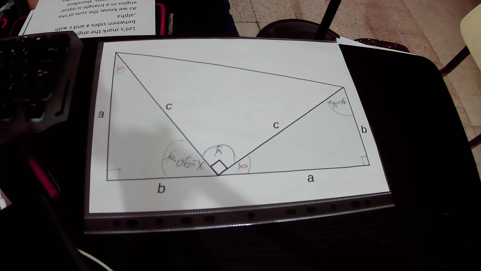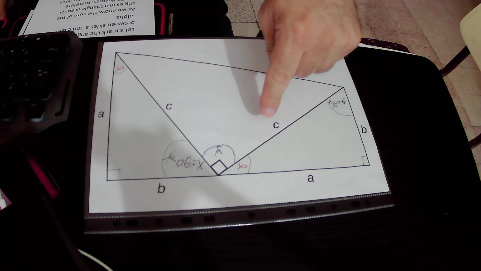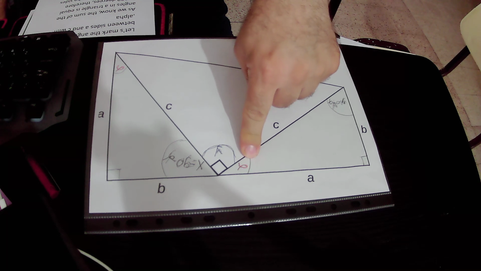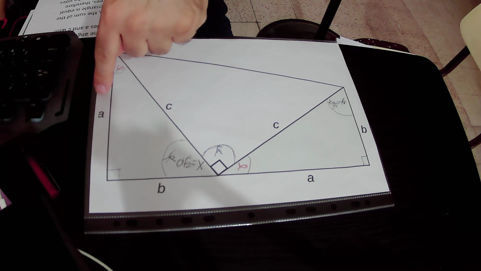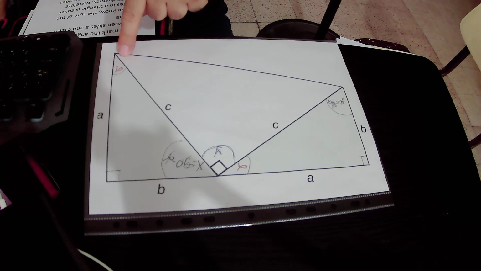Let's mark the angle between sides A and C with alpha. The angle between side A and side C will be called alpha in the red color. Also here the angle between side A and side C is alpha in the red color.